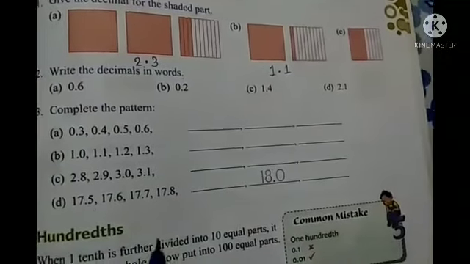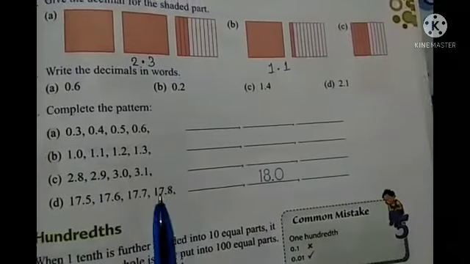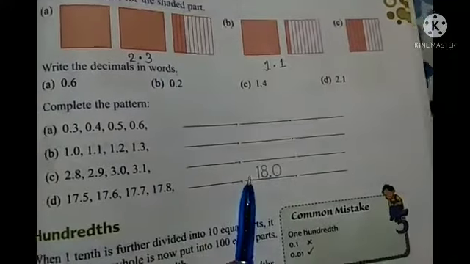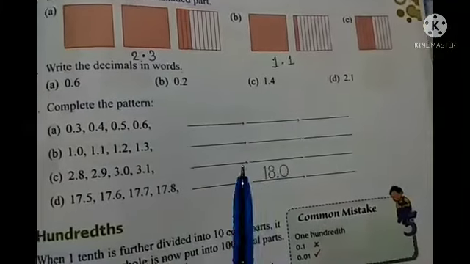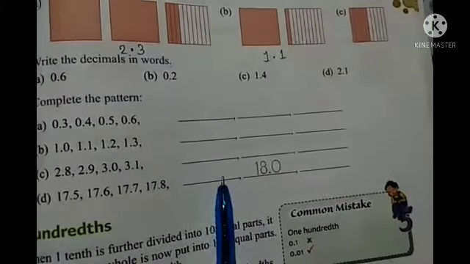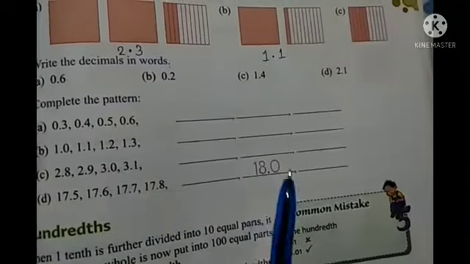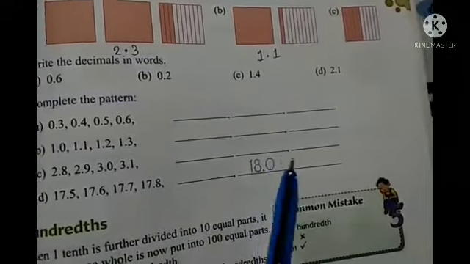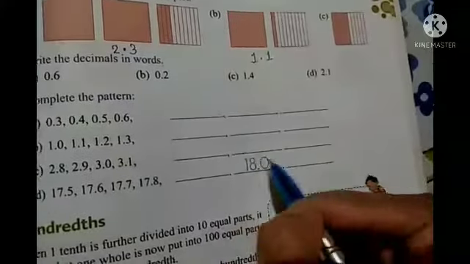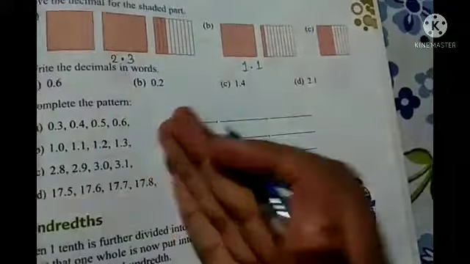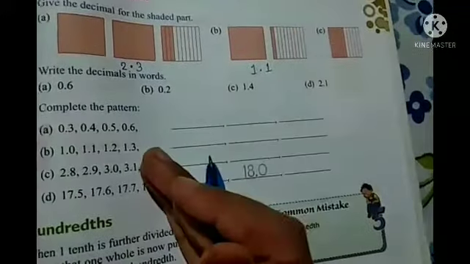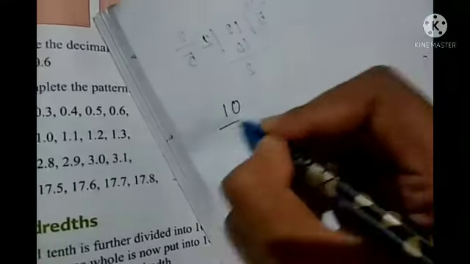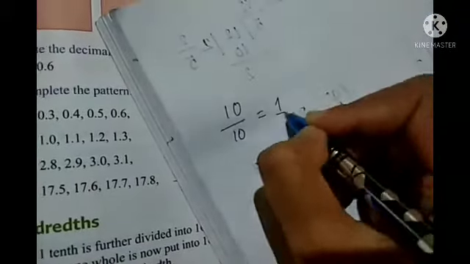Okay. And students, see here, this one is 0.8. So next one will be 0.9. And after that, do not make a mistake like it will be 17.8, 17.9. So do not make a mistake like the next one you are writing 17.10. Okay, no. Because when it will become 10, that means that one will be equal to 1 whole. Okay, because you see here, students, 10 by 10. That means what? 1. Right?